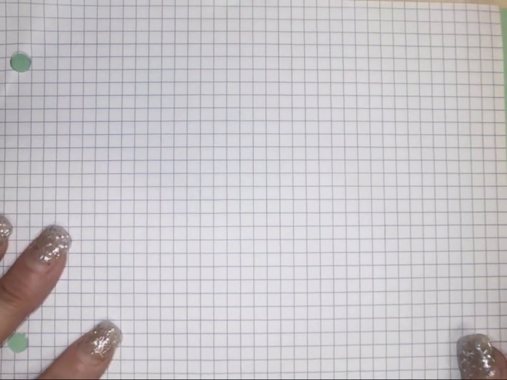Okay, before we actually start writing equations of lines, I need to go over and review with you how to graph in slope-intercept form and standard form.